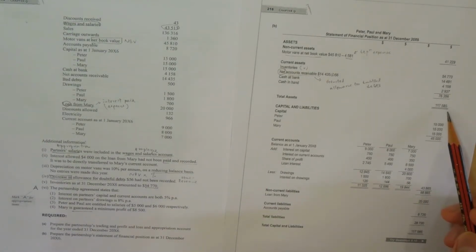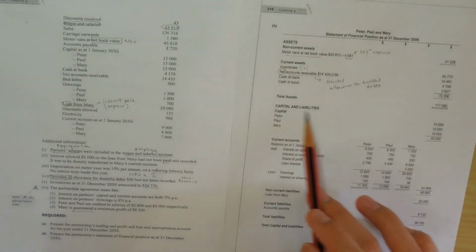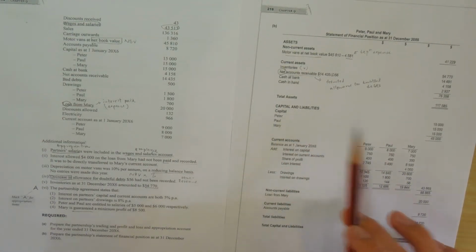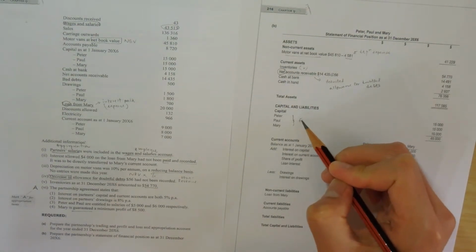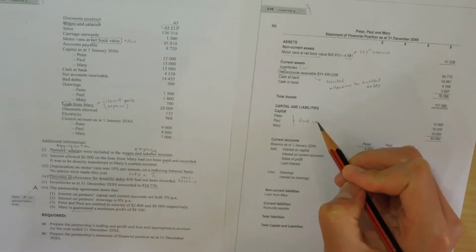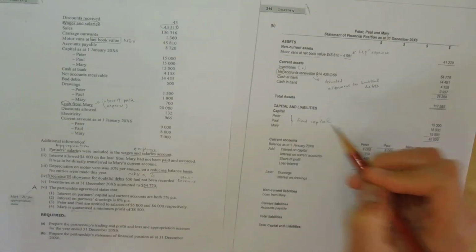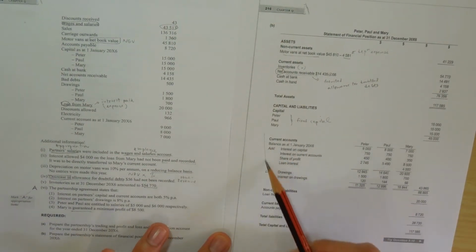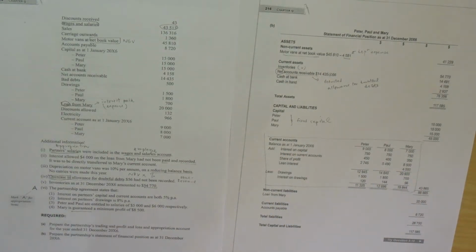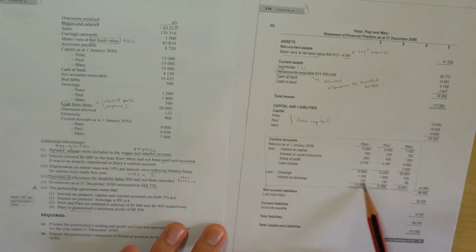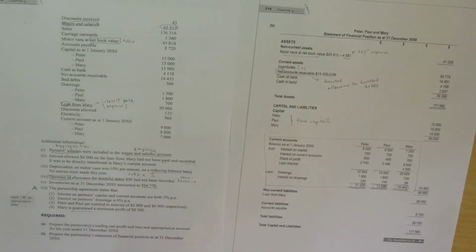So we got total asset, and then this comes to the capital and liabilities. No change because all this is the fixed capital. So what we need to remind you about is the current account. In general, we don't prepare it like this. We just want the total balance, and showing the total balance should be enough.